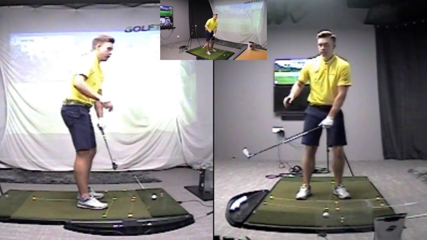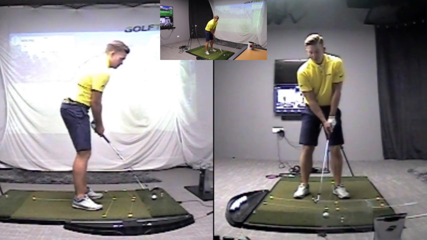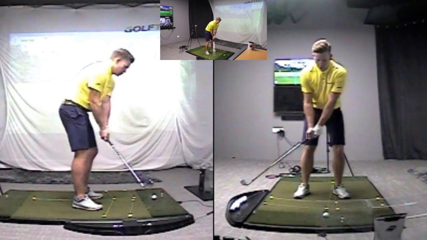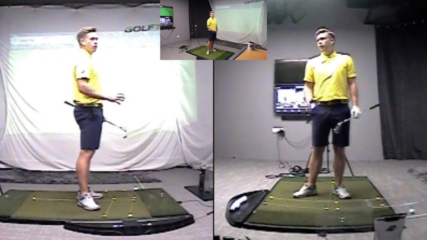So I'm going to hit 3 shots. First one will be square. We're going to look at the ball flight and the data afterwards. Second will be closed, the third one will be open. So the first one's going to be my square swing, just a little swing. Saw the ball, slight little draw on it, went pretty straight.